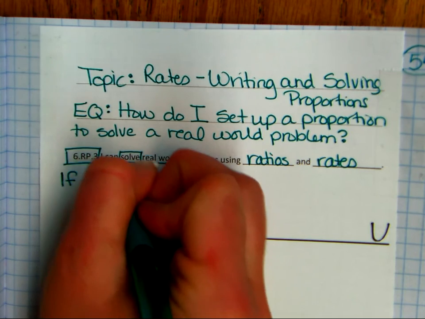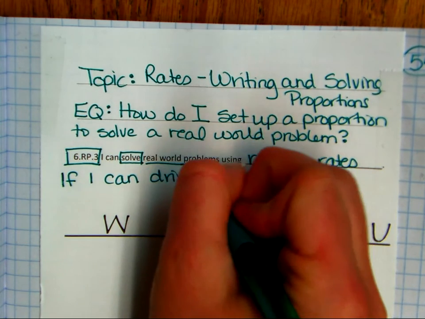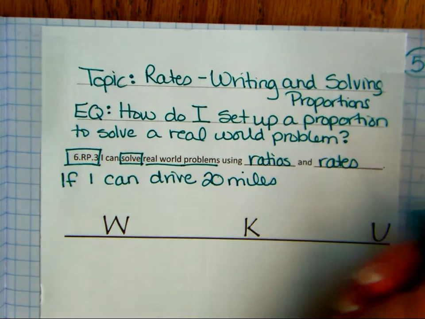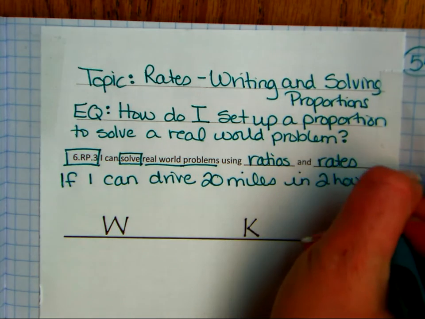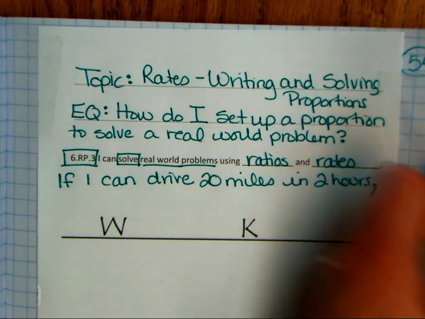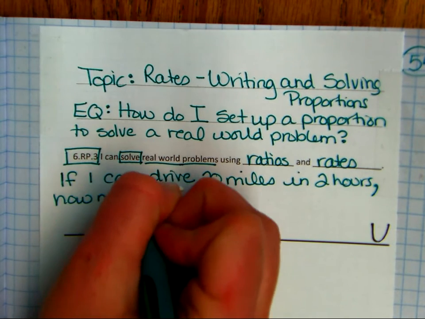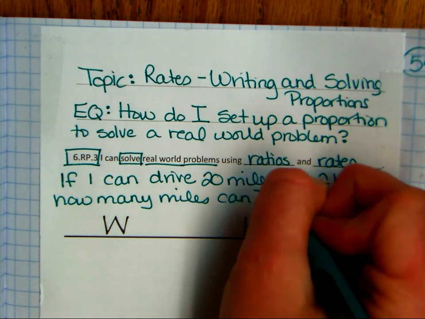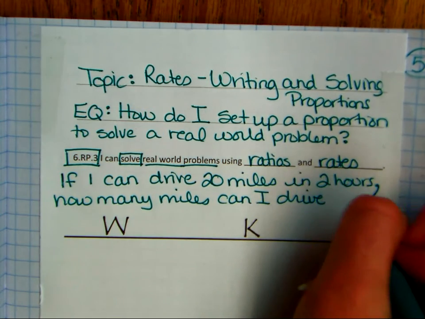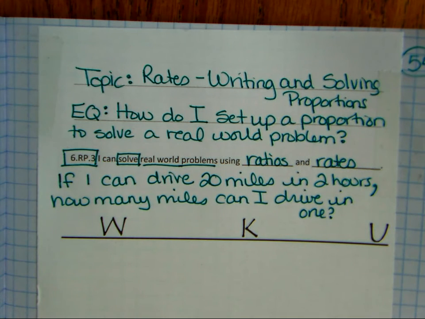If I can drive 20 miles in 2 hours, how many miles can I drive in 1?